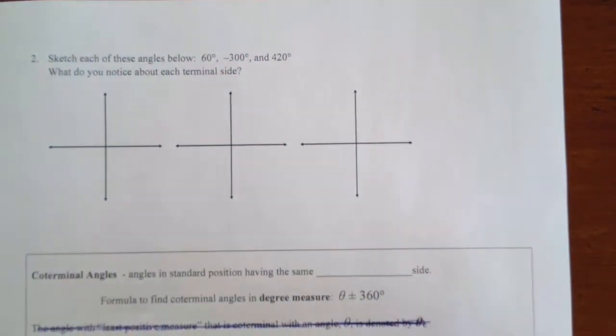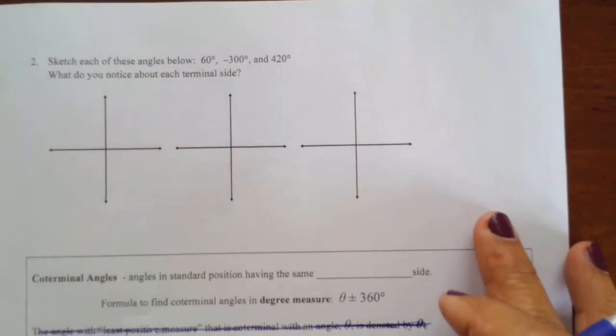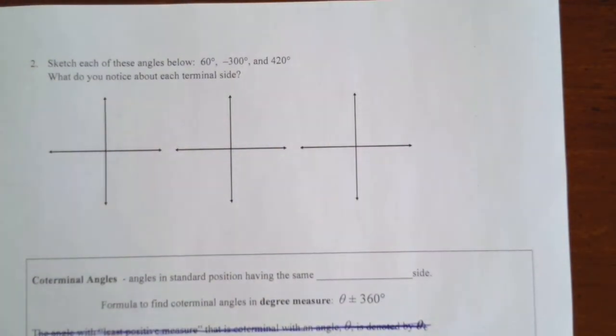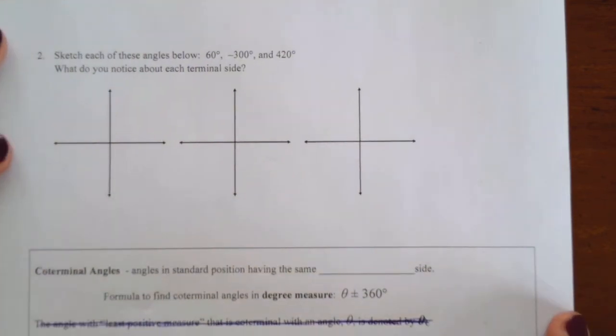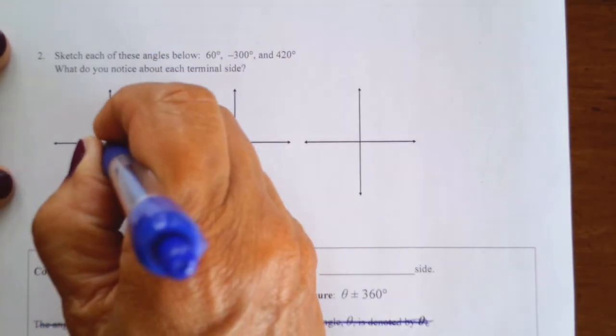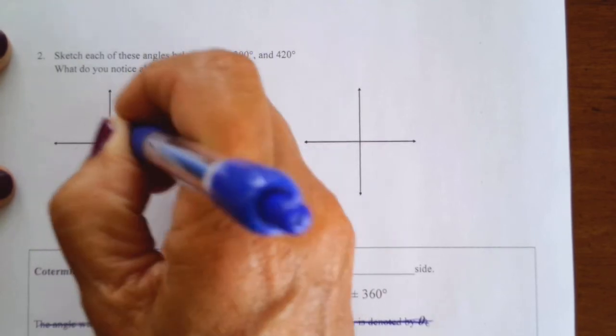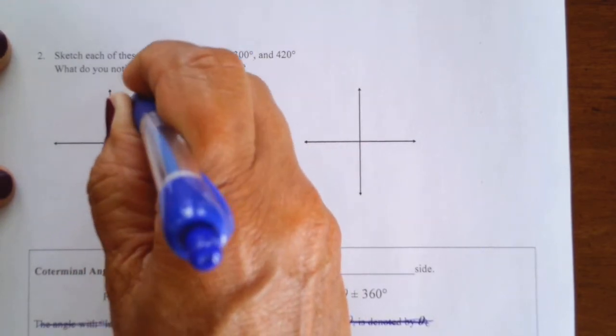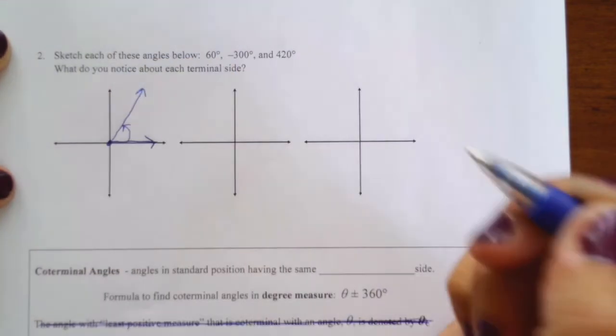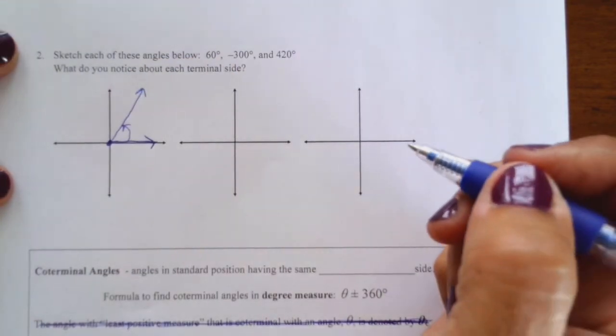All right, now, here's the thing. We just did multiple angles that went around the circle more than once. So I want you to notice what happens when we draw these three angles. We're going to sketch these three angles on three different coordinate planes, and look what happens. First is 60 degrees. If we sketch 60 degrees, we would go up 60 degrees that way. Okay, there's 60 degrees.